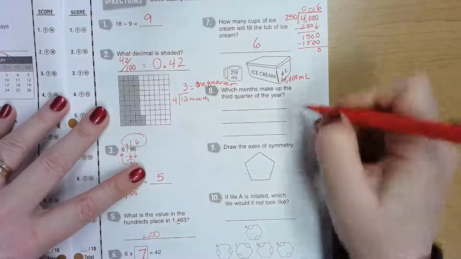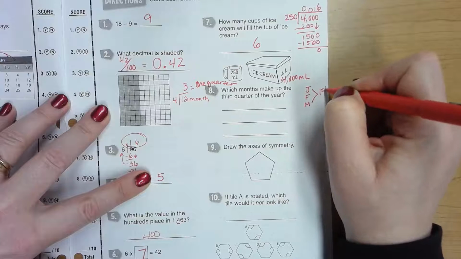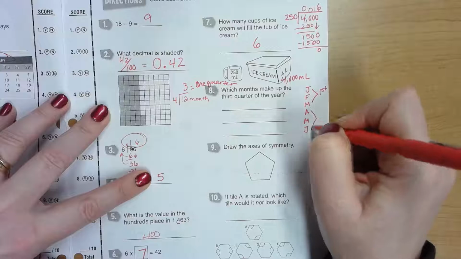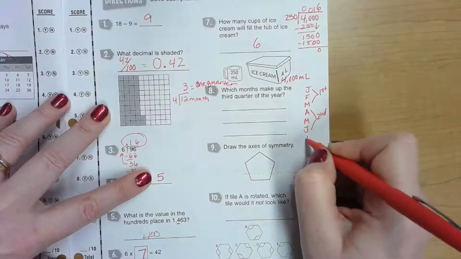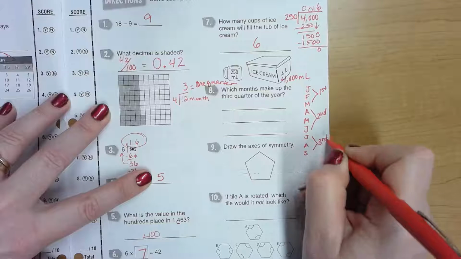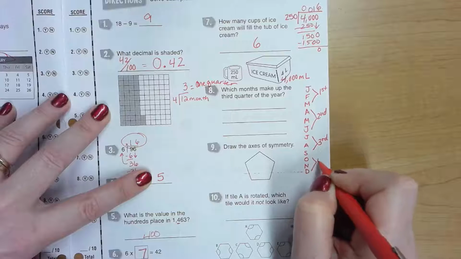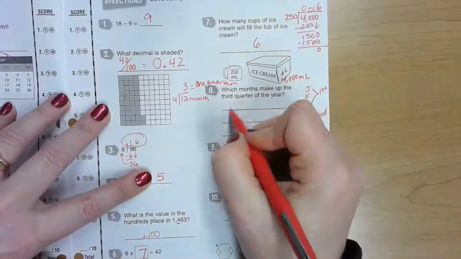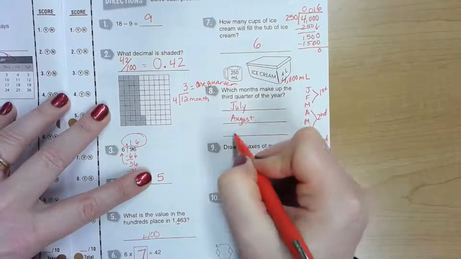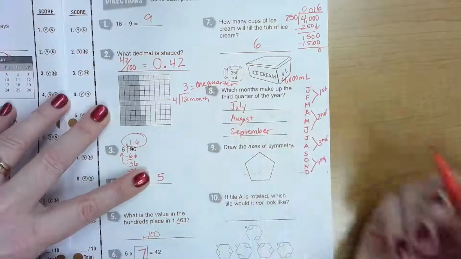So we have to figure out, okay, we have January, February, March. That's the first quarter. April, May, June is the second quarter. July, August, September is the third quarter. And October, November, December is the fourth quarter. So we would have July, August, and September is the third quarter of the year.